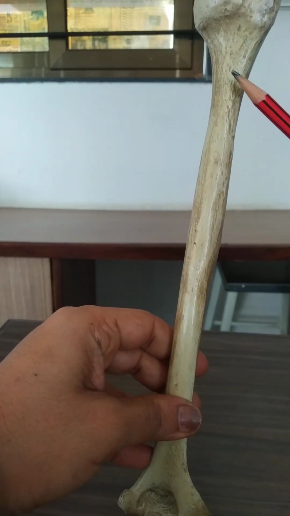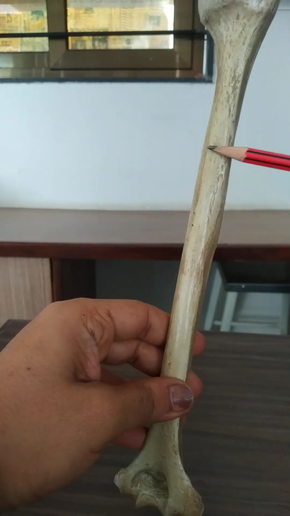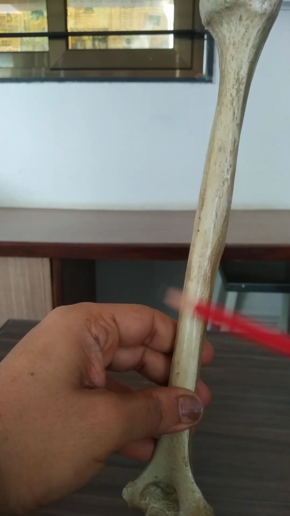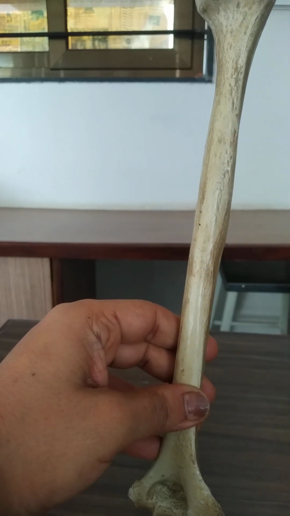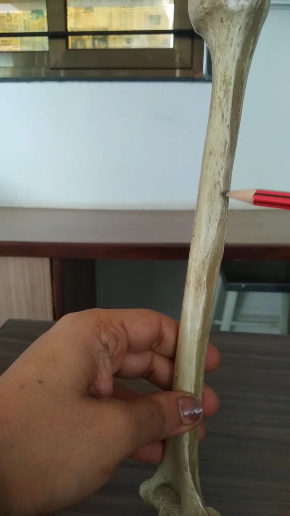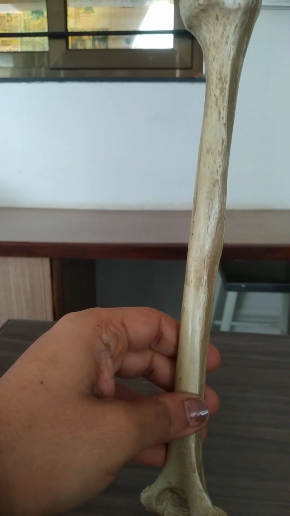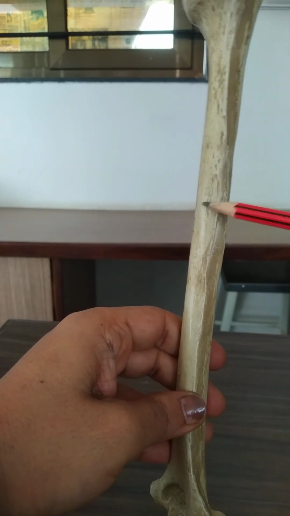Now I turn the bone to find the posterior surface. This is present between the lateral border and the medial border. This area between the lateral and the medial border is called the posterior surface, and in the middle part, behind the deltoid tuberosity, there is a radial groove or spiral groove.